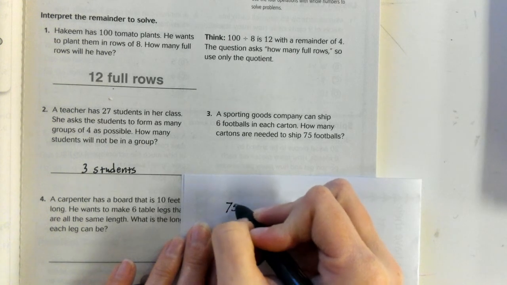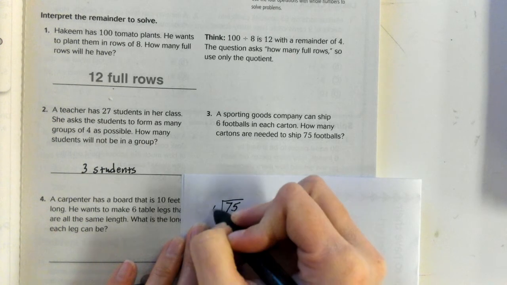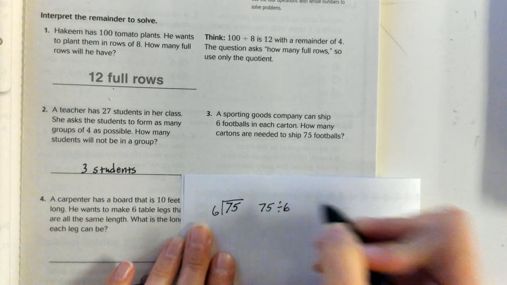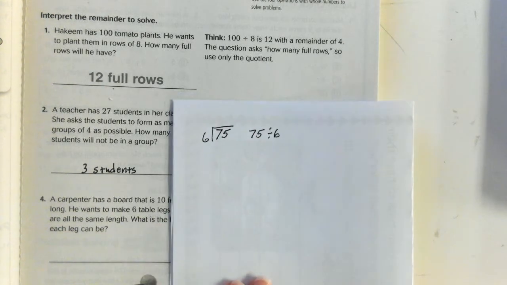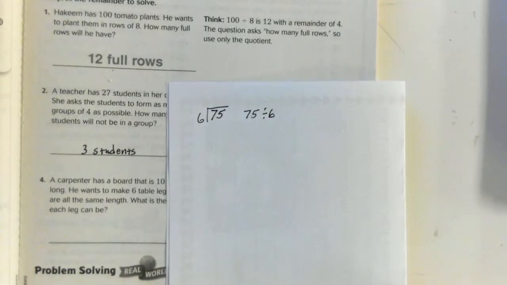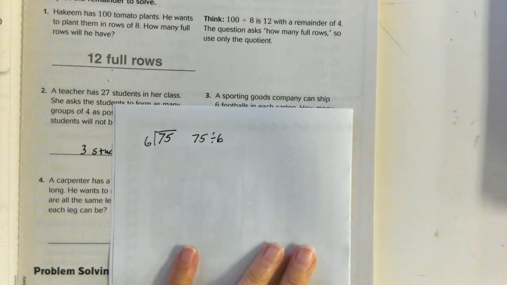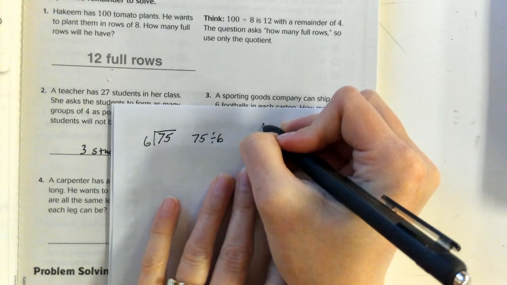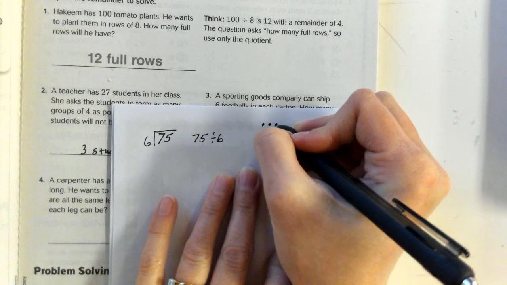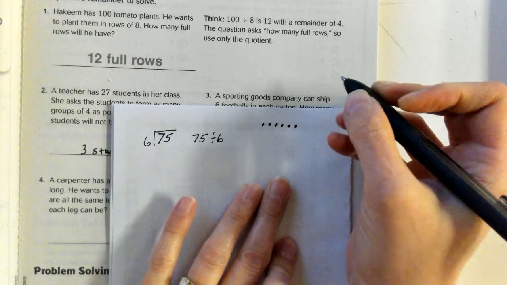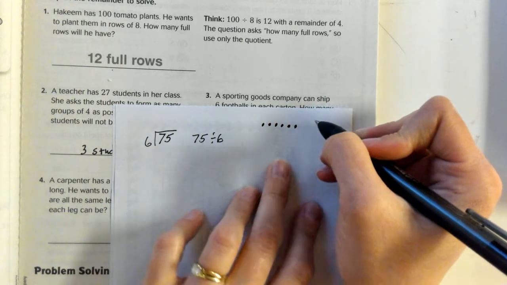It's my bigger number goes first. So 75 divided by 6. I'm going to write it both ways so you can see it both ways. All right. Now, the first thing I'm going to do is figure out my groups of 6. I can draw dots, or I can count by 6s. All right, let's count by 6s.